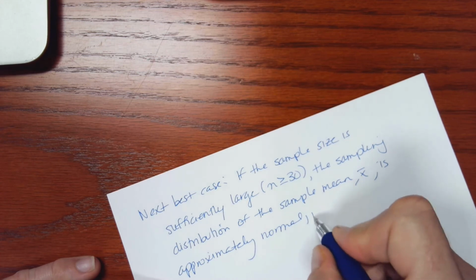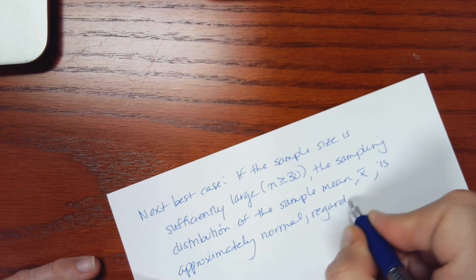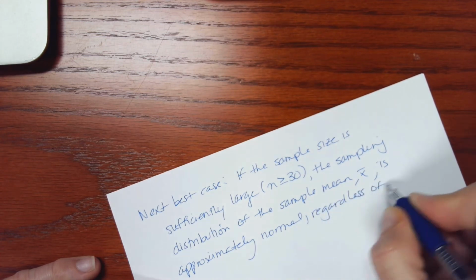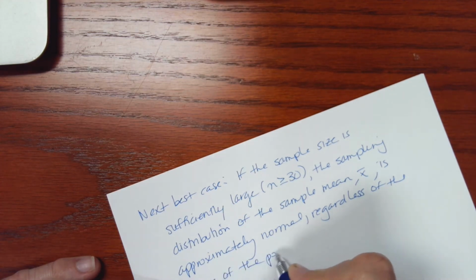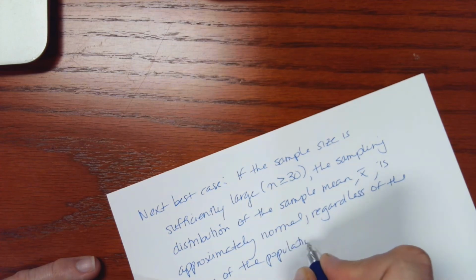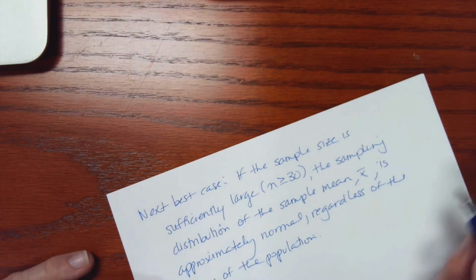And this is regardless of the shape of the population. So it could be normal, but it could be uniform, left skewed, or right skewed.